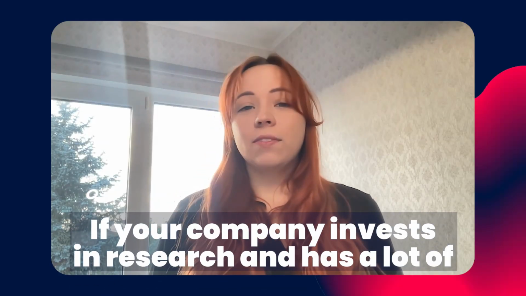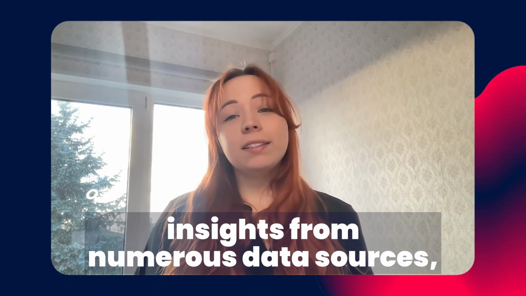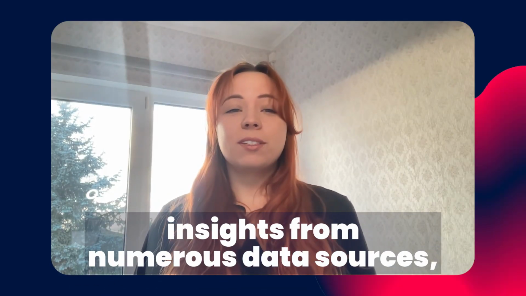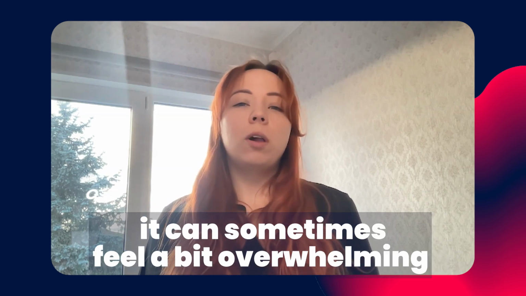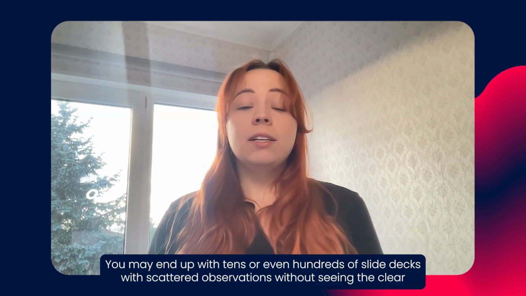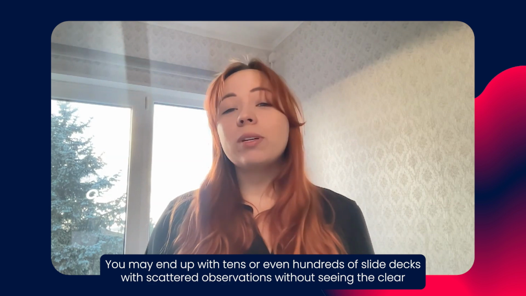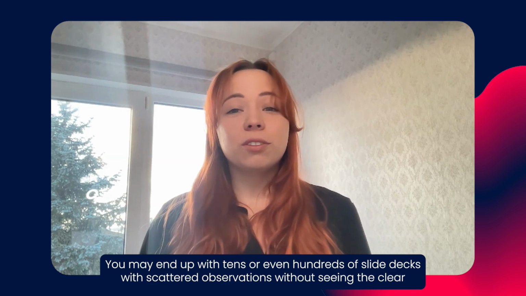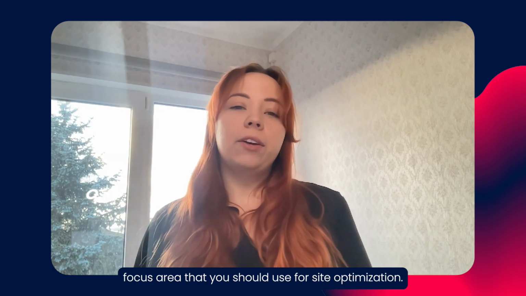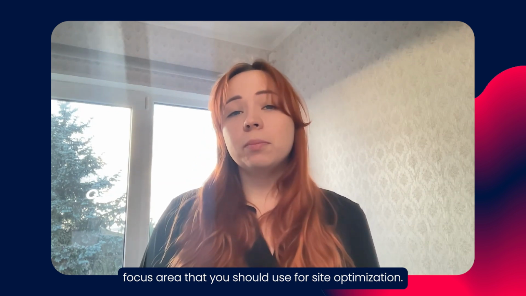If your company invests in research and has a lot of insights from numerous data sources, it can sometimes feel a bit overwhelming to make sense of the data. You may end up with tens or even hundreds of slide decks with scattered observations without seeing the clear focus area that you should use for site optimization.